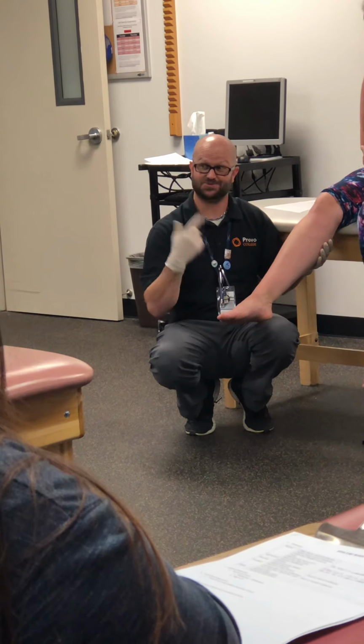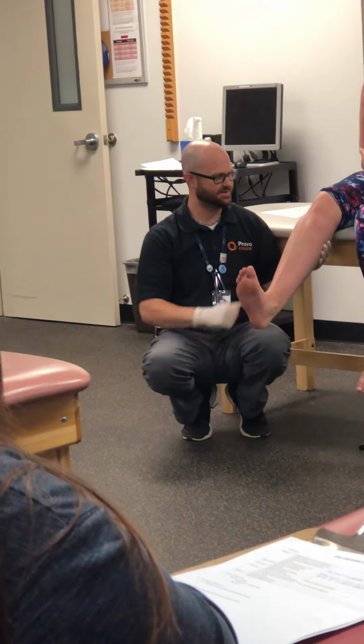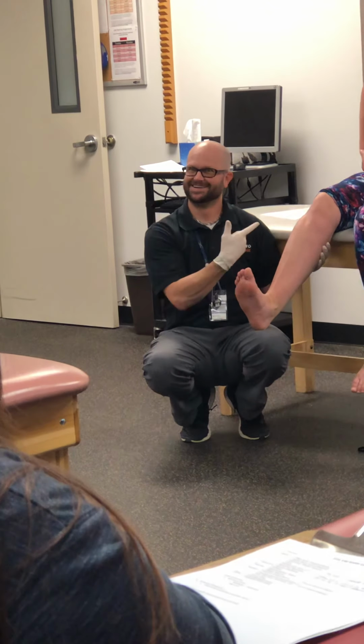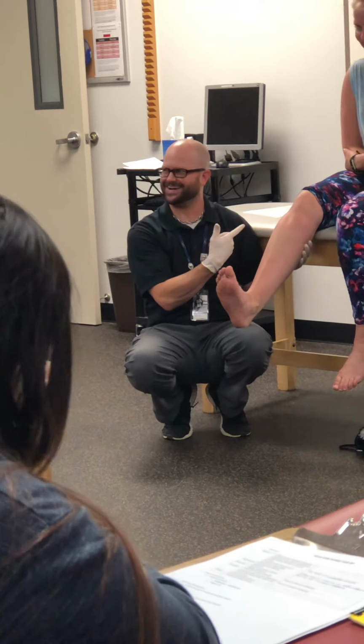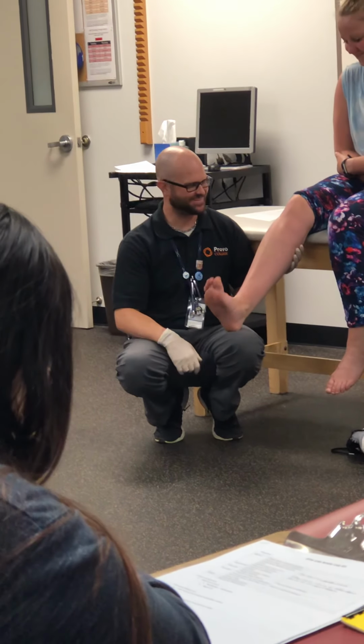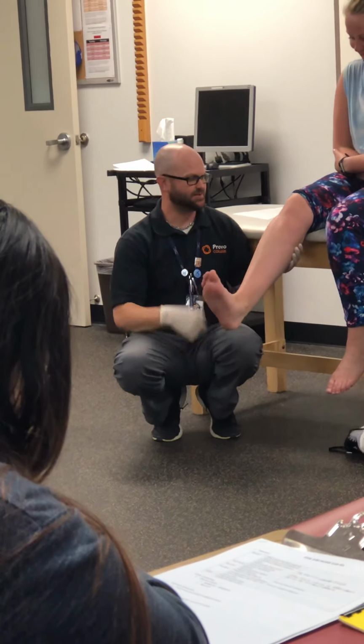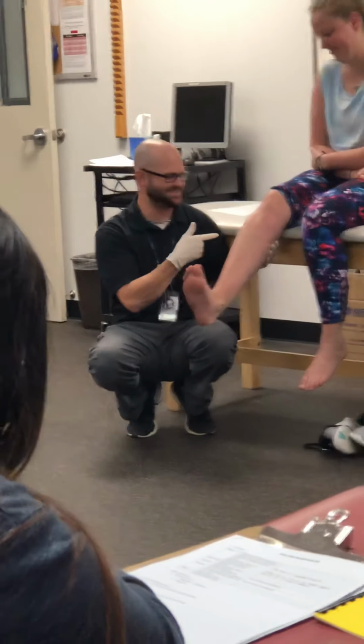So she goes into dorsiflexion. Wow. What up, girl? See? What'd I tell ya? It's awesome. Right? I don't know what she does, but it definitely works out.